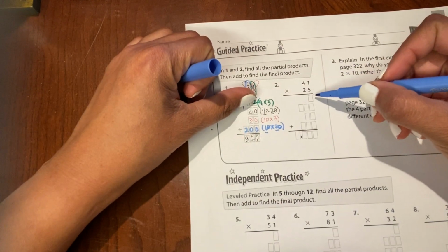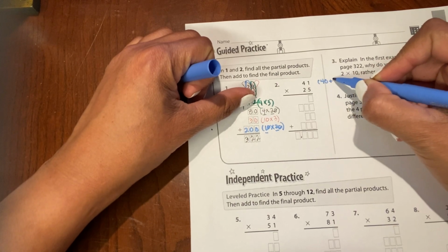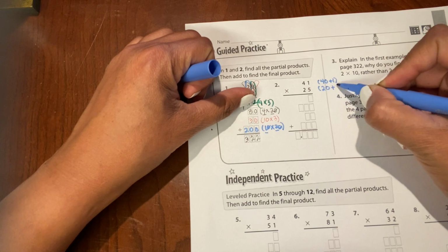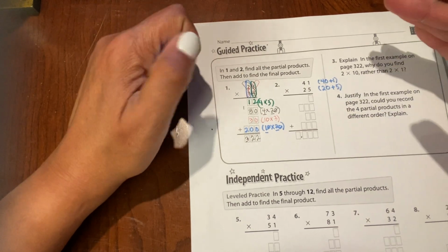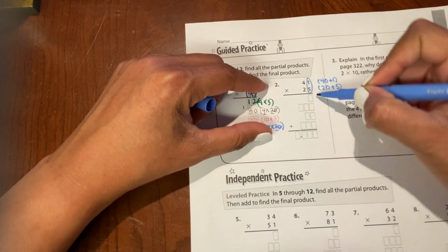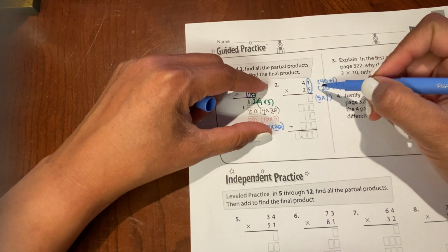41 times 25. Remember, you're supposed to see this as 40 plus 1, and the 25, 20 plus 5. This is what you have to think mentally. Now let's begin. Bottoms up. 5 times 1, because these are the ones digits.